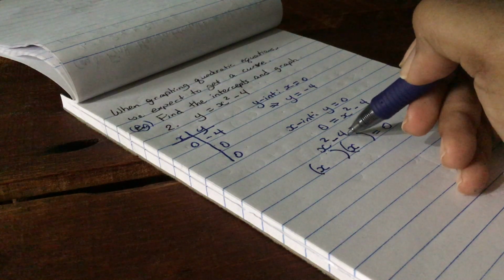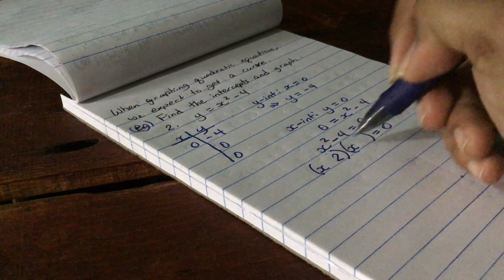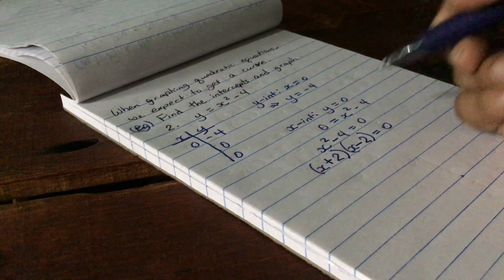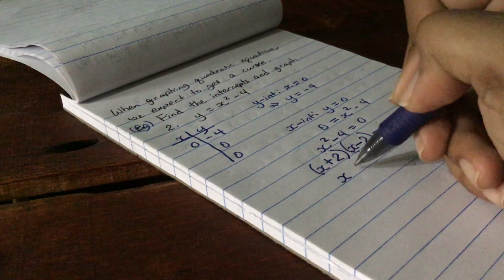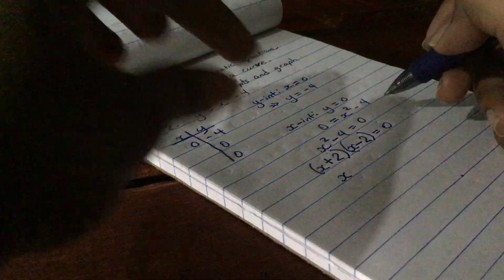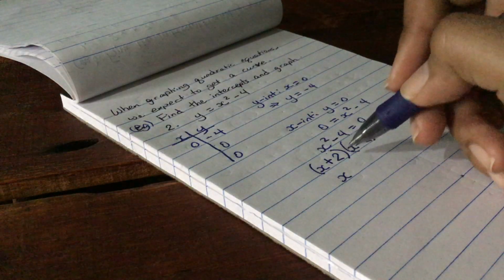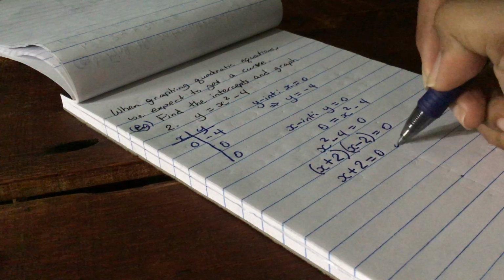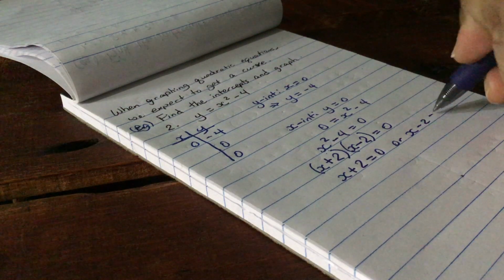The square root of 4 is 2, so 2 is the second term, and the signs are plus, minus. So if we have x plus 2 times x minus 2 is equal to 0, either x plus 2 is equal to 0 or x minus 2 is equal to 0.